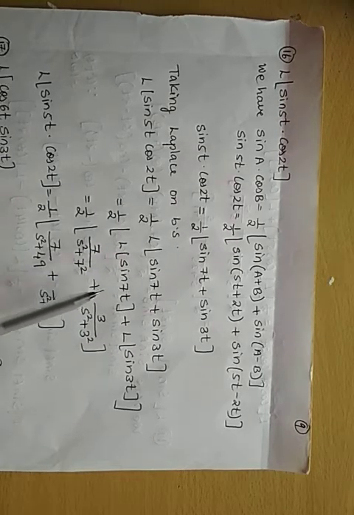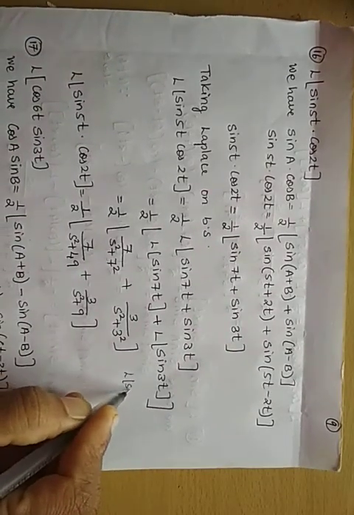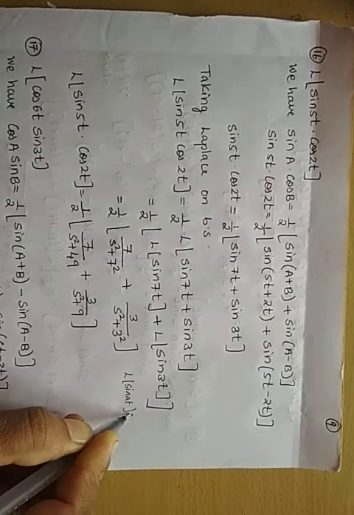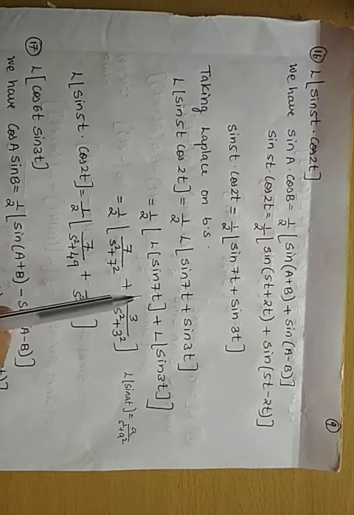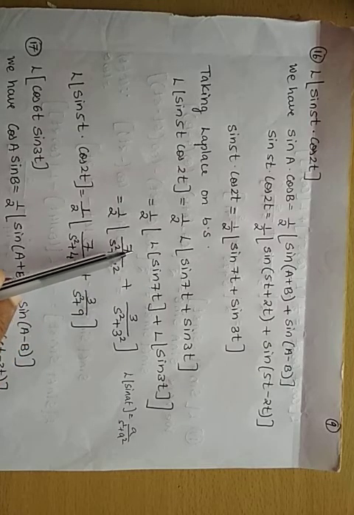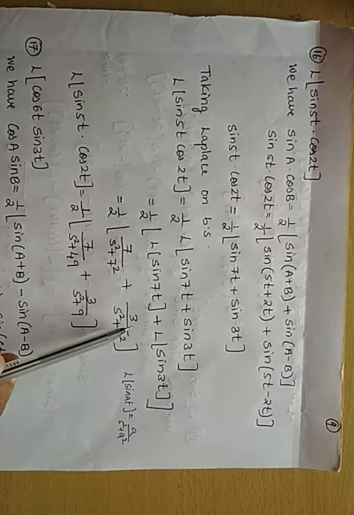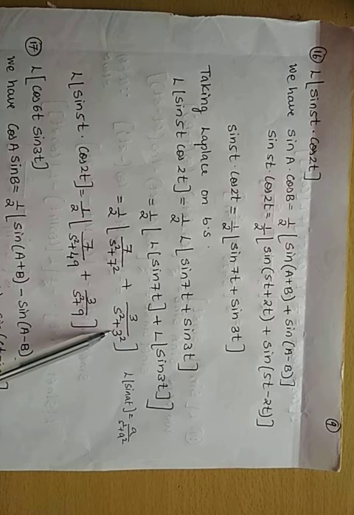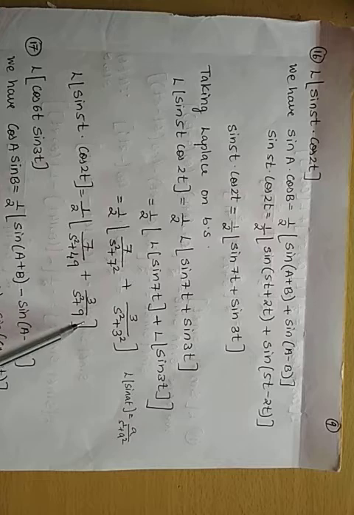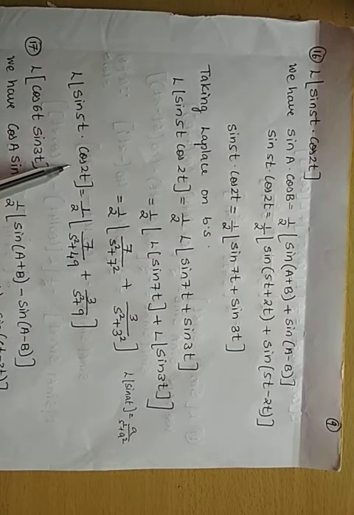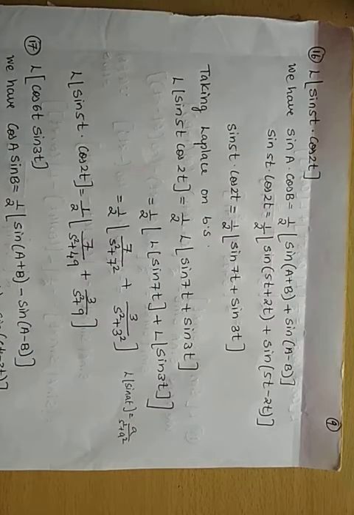As per the standard result, we know that Laplace transform of sin at is a upon s square plus a square. Now what is your a here? A is 7. So this becomes 7 upon s square plus 7 square. Plus here a is 3, so it will become 3 divided by s square plus 3 square. 7 square is 49, 3 square is 9. So this is the Laplace transform of sin 5t into cos 2t.